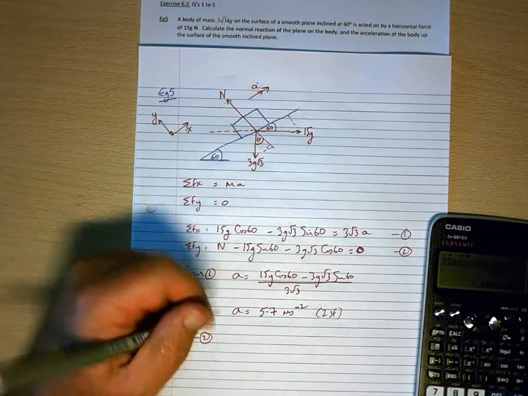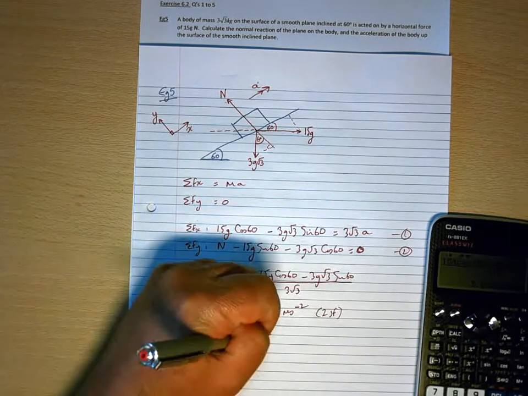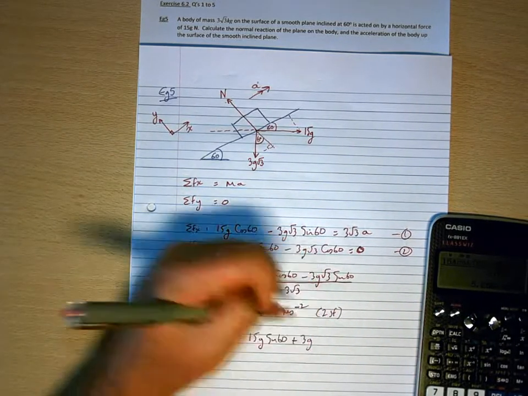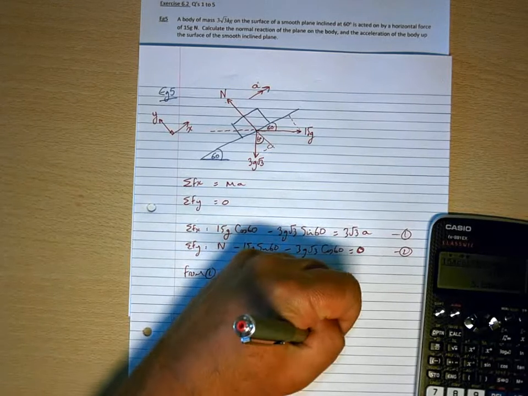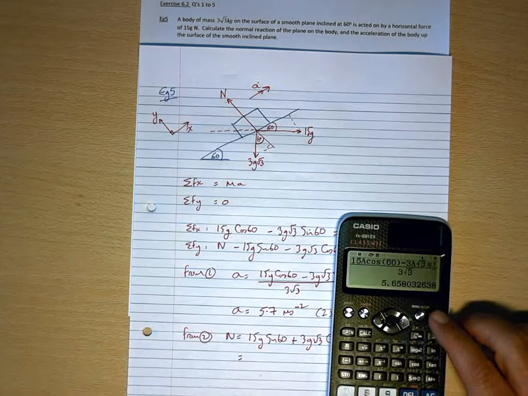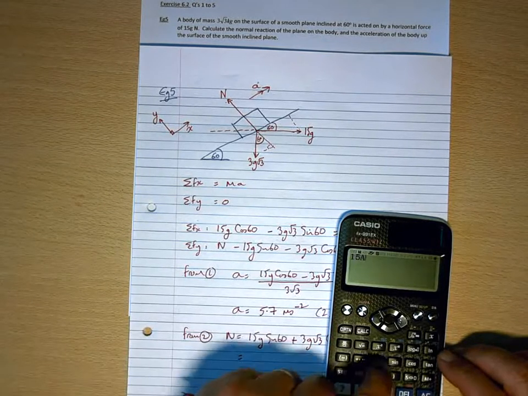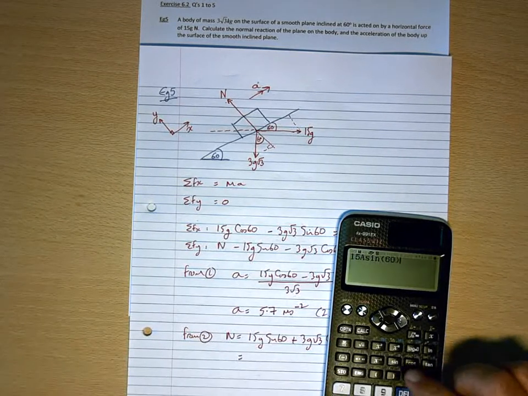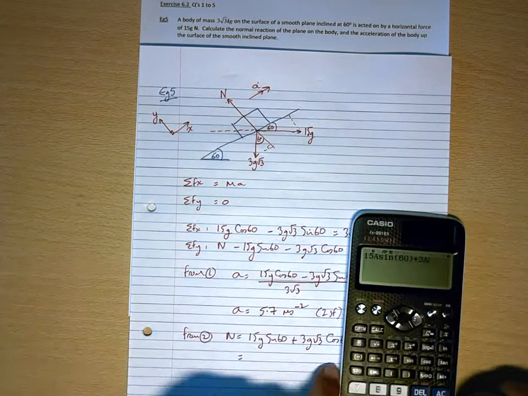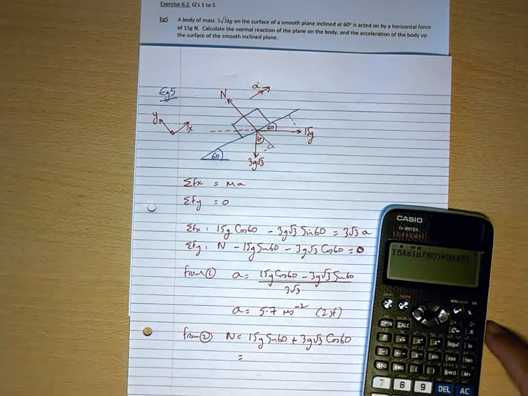So for equation 2, to get the N on its own, I have to take those across, and I get 15g sine 60 plus 3g root 3 cos 60. I've still got 9.8 stored as a, so it's going to be 15a sine 60 plus 3a root 3 cos 60.